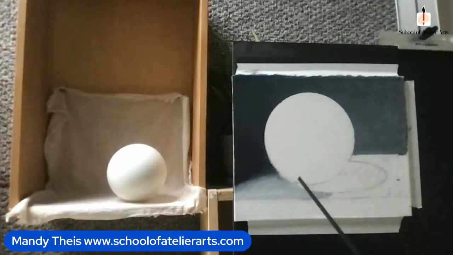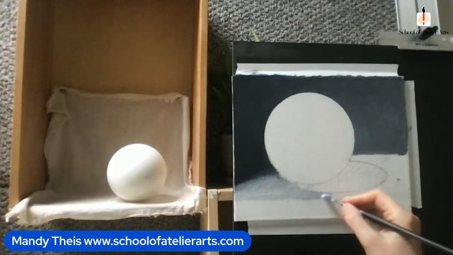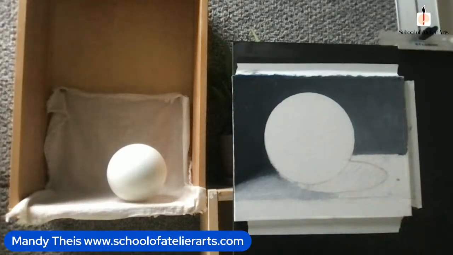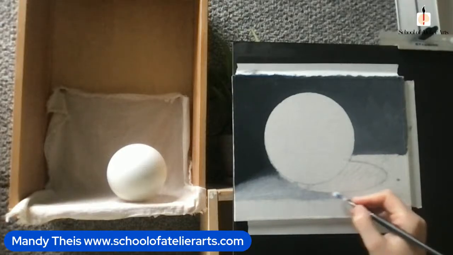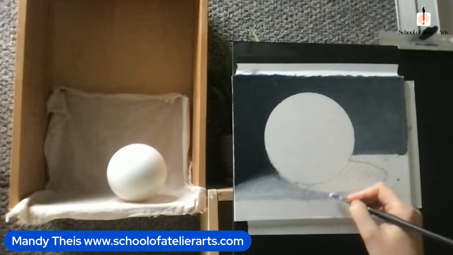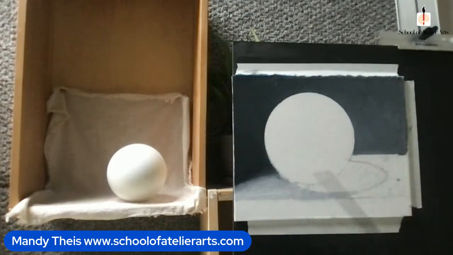All right, again, I'm going to use a smaller brush to kind of close in on the sphere when I'm ready for that, but for now, I'm just going to let it be. And I'm just slowly working my way over, and I just graduate. This is a very subtle gradient from 1.5 to 2.